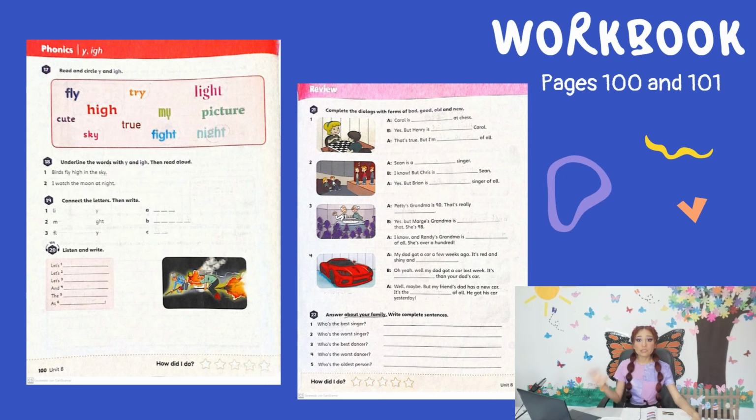Okay, entonces vamos a escribir las oraciones completas. No quiero que solo me escriban my mom, my sister, my dad, my aunt. No, vamos a escribir my mom is the best singer. I am the best dancer.